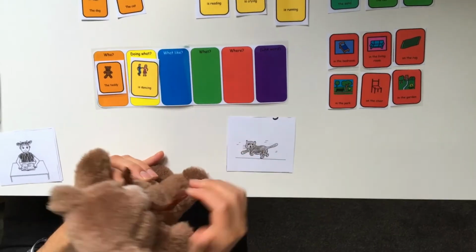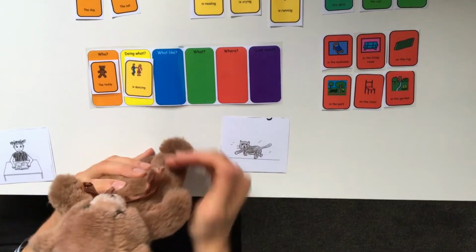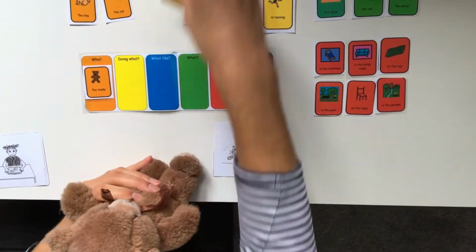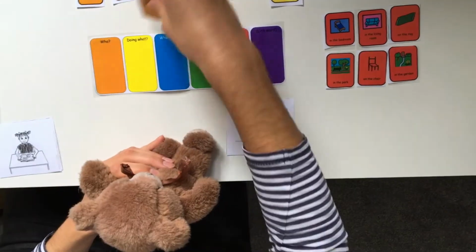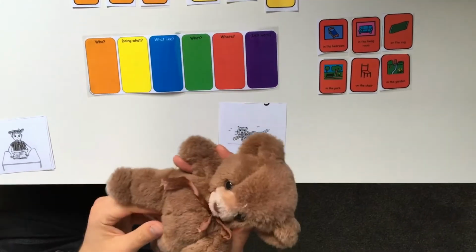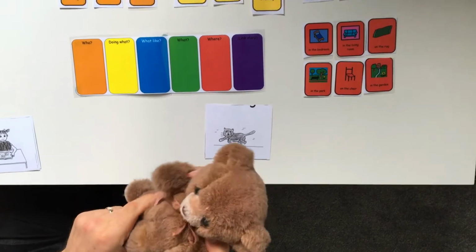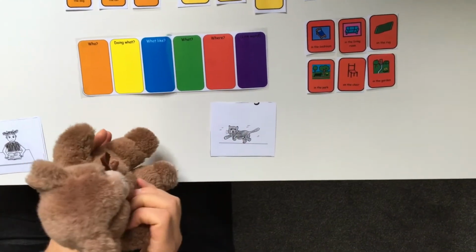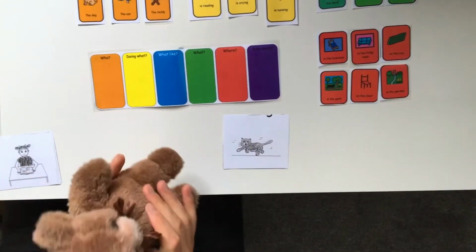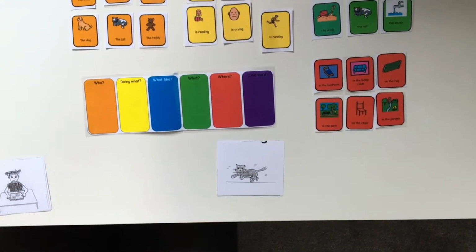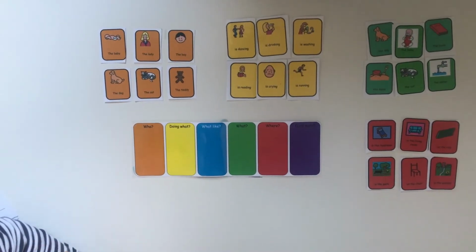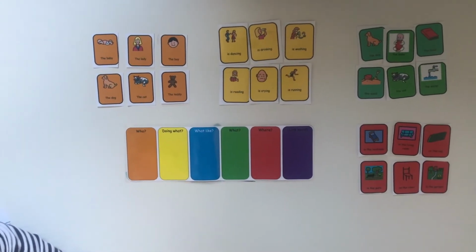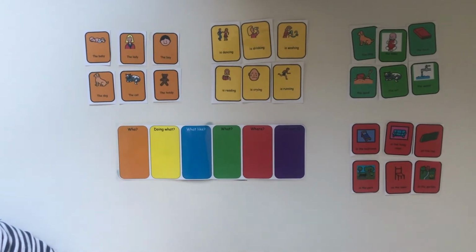You can be creative here. You can use lots of different toys. I've used a teddy here, but you could use a doll, or maybe a little boy figurine or a little girl figurine, or maybe you could find a little cat or a little dog toy, whatever you like. Let me explain another way to help the child with prompting, another strategy.